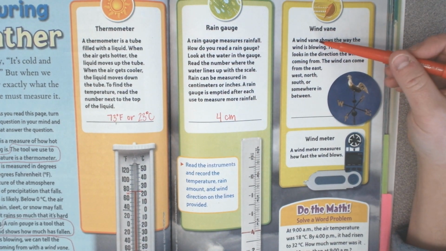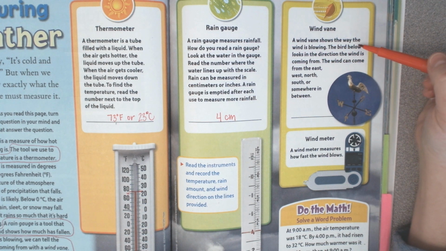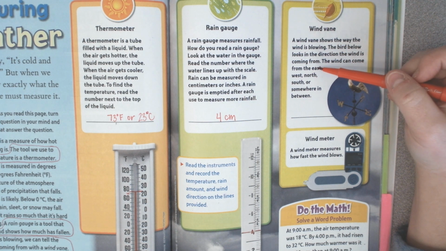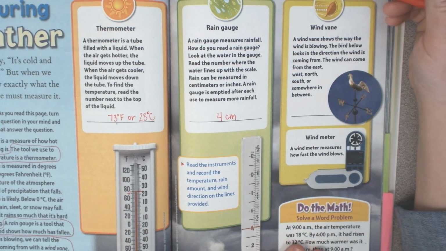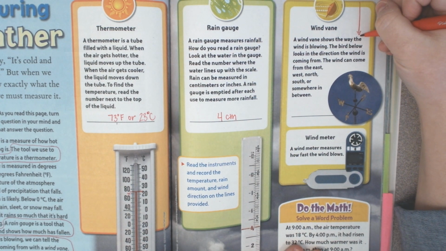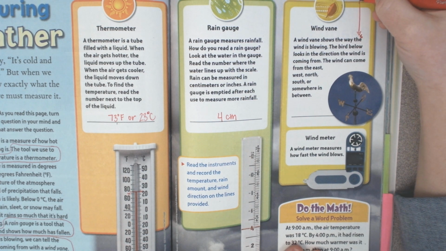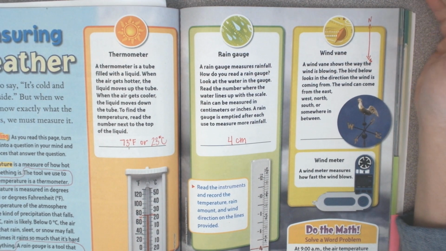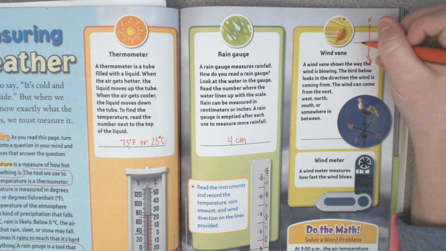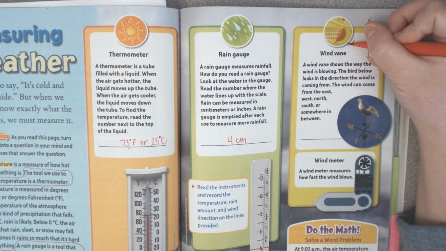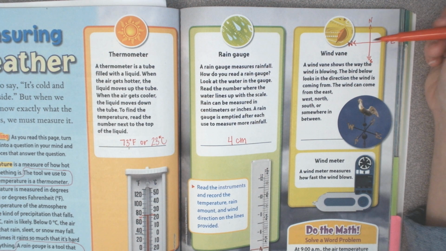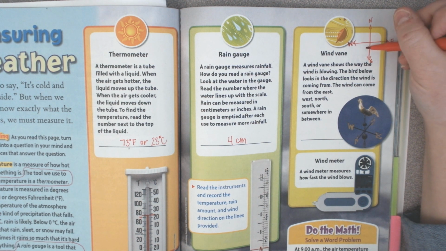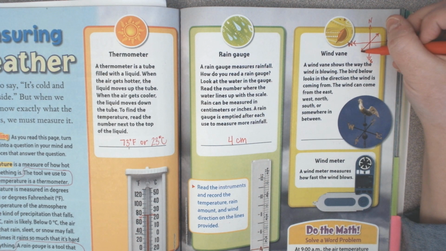A wind vane shows the way the wind is blowing. The bird below looks in the direction the wind is coming from. The wind can come from east, west, north, south, or somewhere in between. So we've talked about this with our compass rose, right? Where you have, this would be south, here would be north, okay? So over here to the left would be west, to the right would be east. Remember, it spells we. When they say in between, they're talking about these other directions, okay?